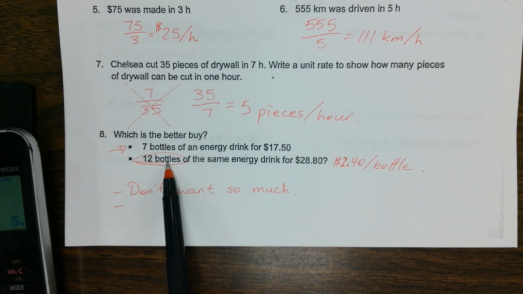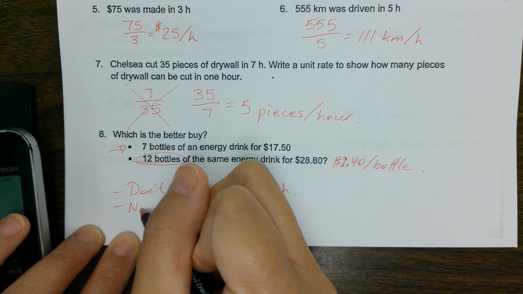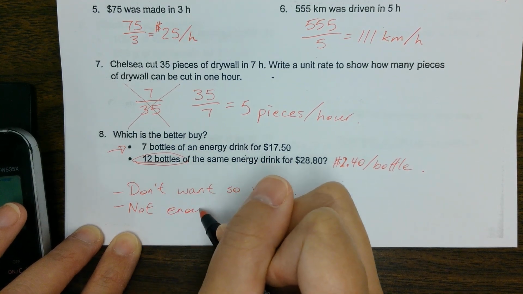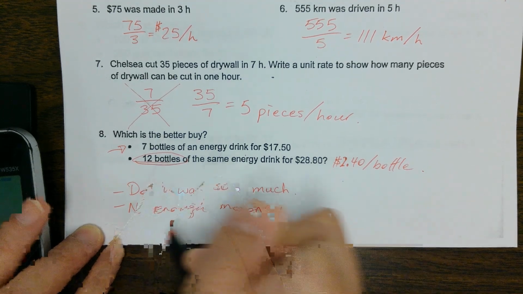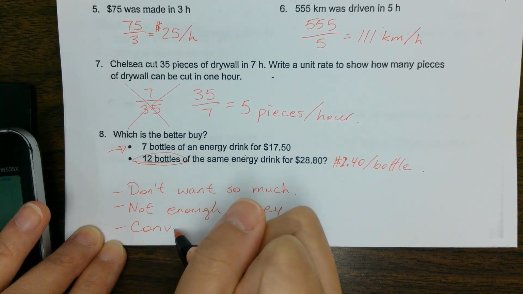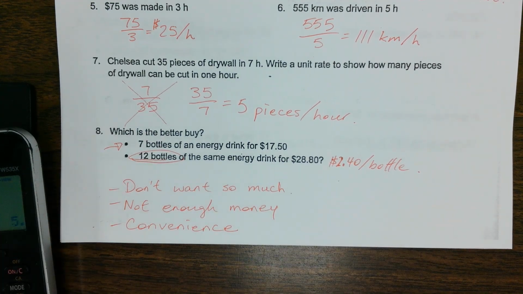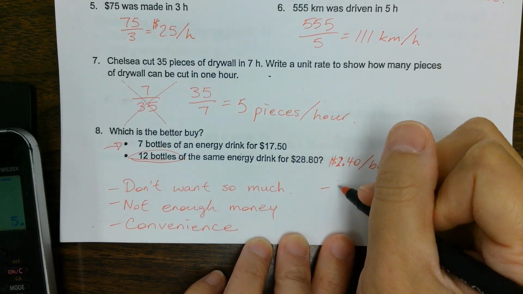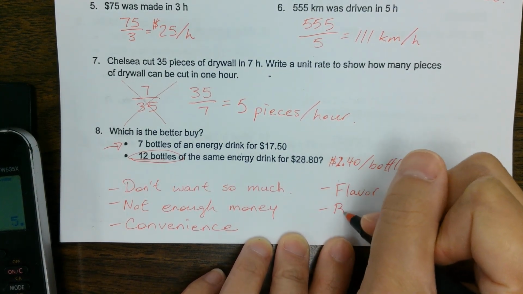So this one was the better buy, but why would people still buy 7 bottles for more expensive? Because that's how much they need. Or they don't have money. Okay, not enough money. Cindy? Maybe because the store is nearer. Yeah. Okay, so convenience. I don't want to carry so many bottles around. And the flavor. Okay. Yeah. Flavor.